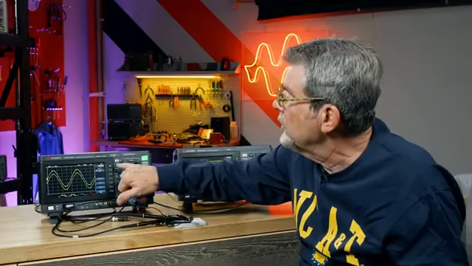Now I'll let you in on a little secret. There's a special button that you shouldn't use. It's called auto scale. It will automatically set up the scope for you. Now in your scope it may be called auto set or something like that. I suggest not using that button.